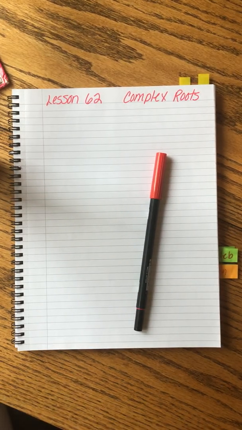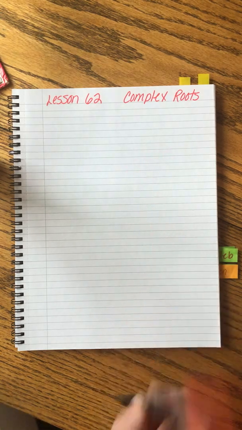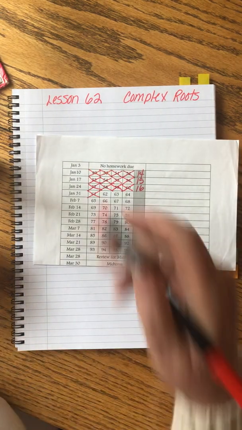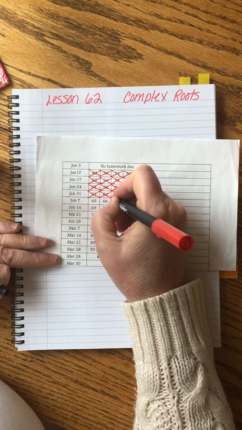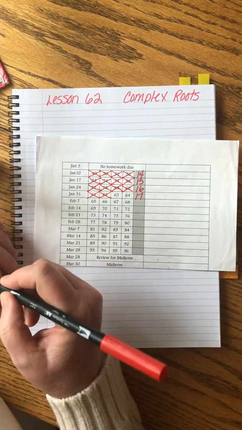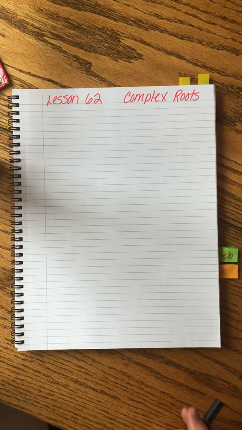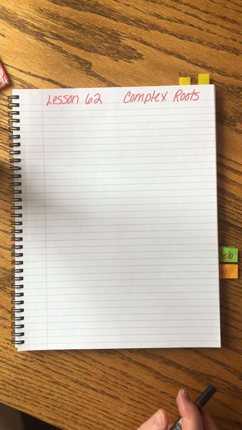Saxon Algebra 2, Lesson 62. I am here to have a fun little chat with you today. Cross off Lesson 62. I cross off before I even teach it. That's how confident I am that you and I are going to spend a little time together chatting about this subject. Complex roots, specifically complex roots of quadratic equations.